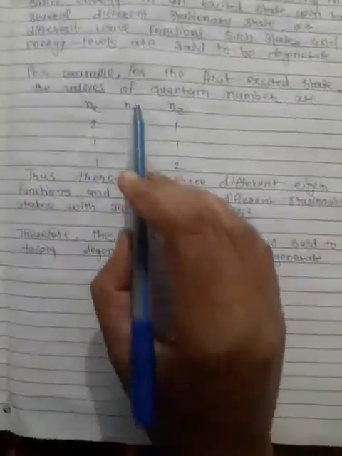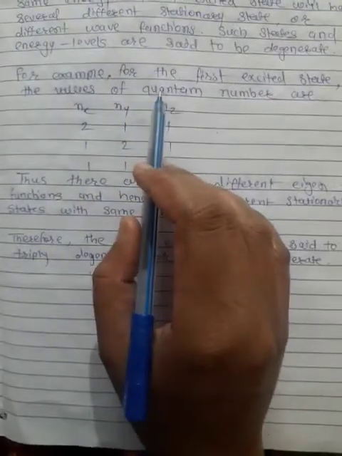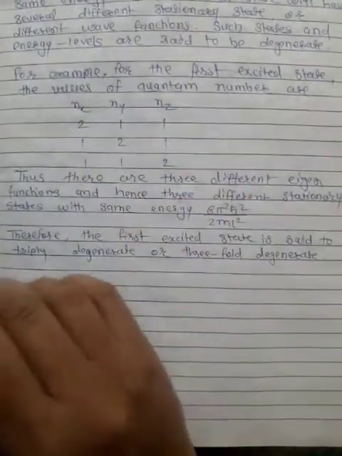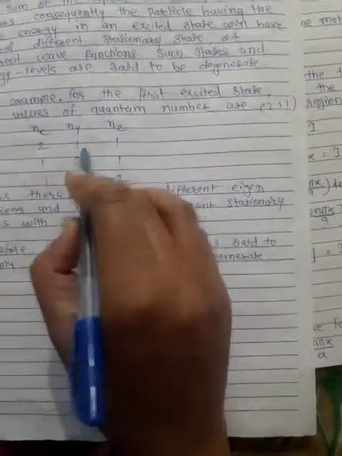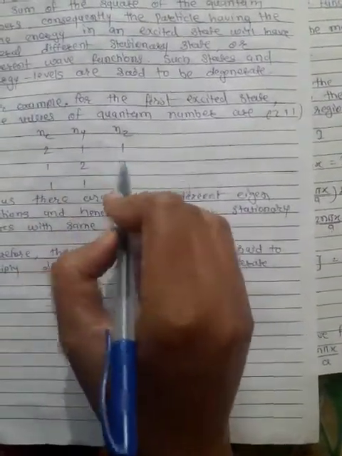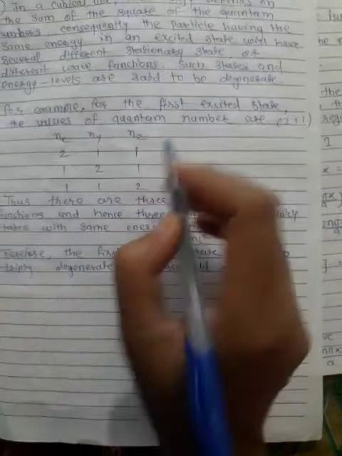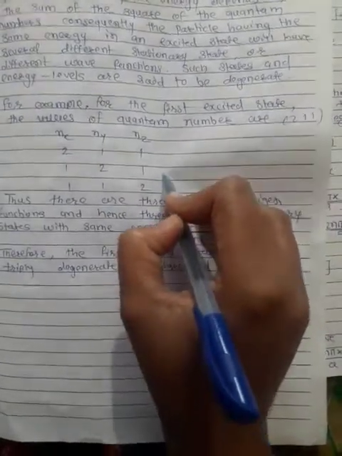Here is an example. If we consider the first excited state, the values of the quantum numbers are 211. This can be written as 211 or 121 or 112, which means it gives three different wave functions.